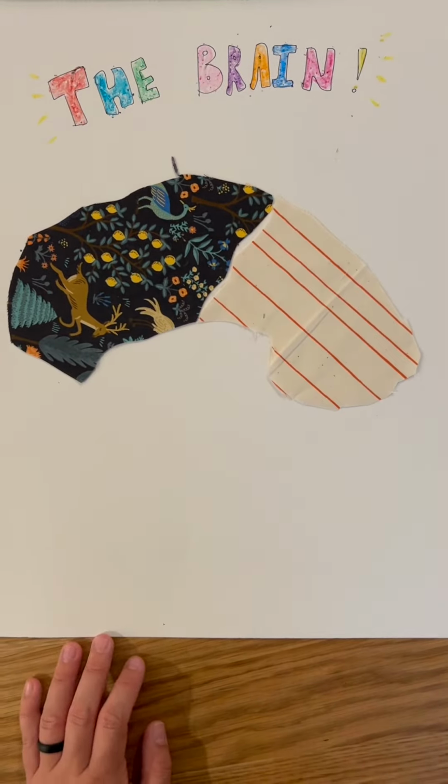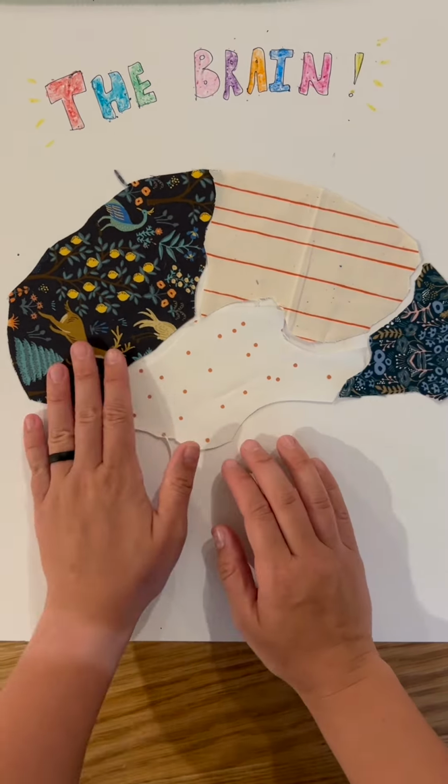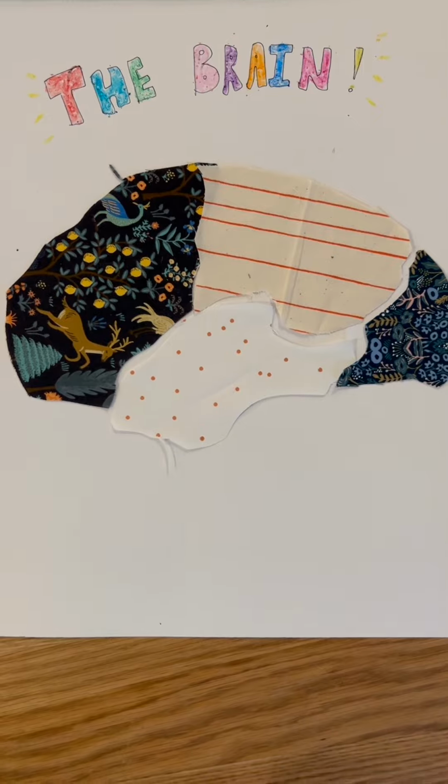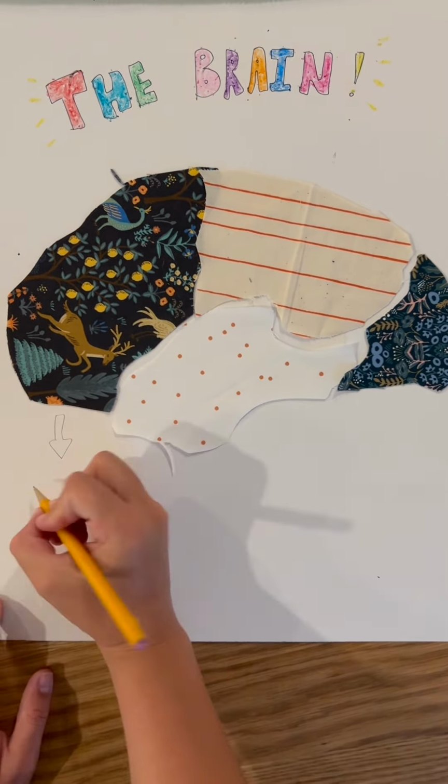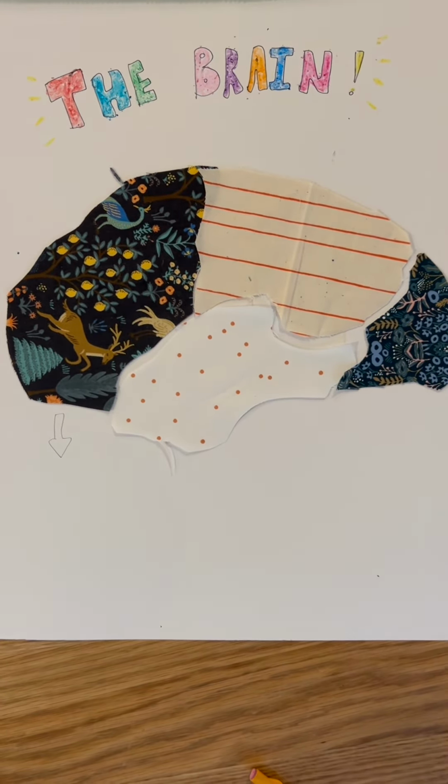Okay, so today we're talking about lobes of the brain. I cut out these lobes from some quilting fabric. The first one we're going to talk about is the frontal lobe.